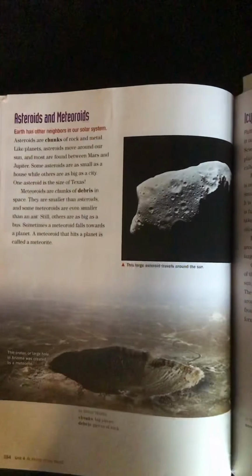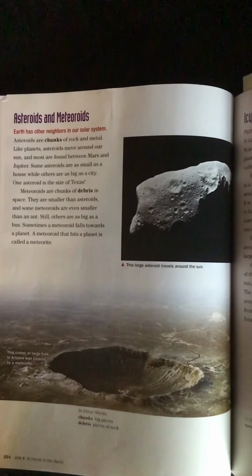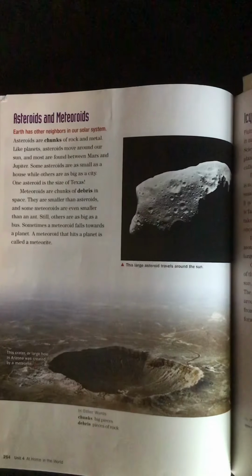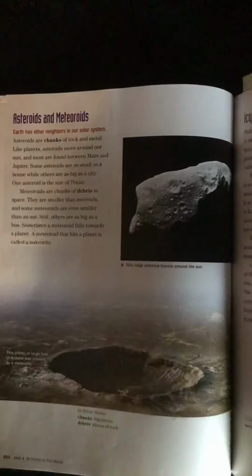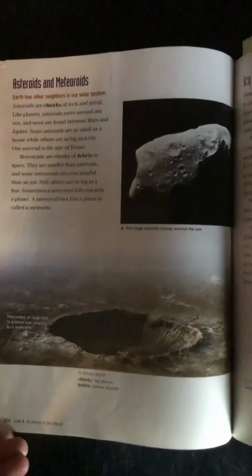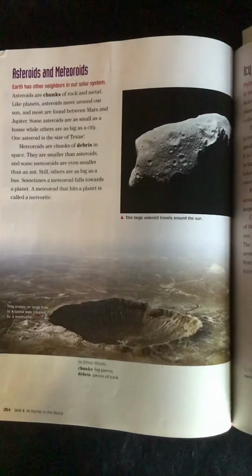Asteroids and meteoroids. Earth has other neighbors in our solar system. Asteroids are chunks of rock and metal. Like planets, asteroids move around our sun, and most are found between Mars and Jupiter. Some asteroids are as small as a house, while others are as big as a city. One asteroid is the size of Texas, pretty big.